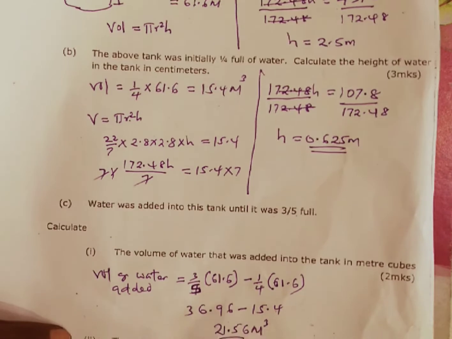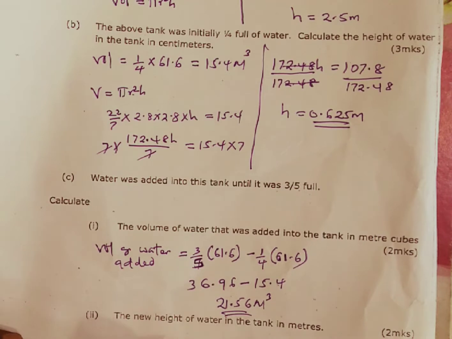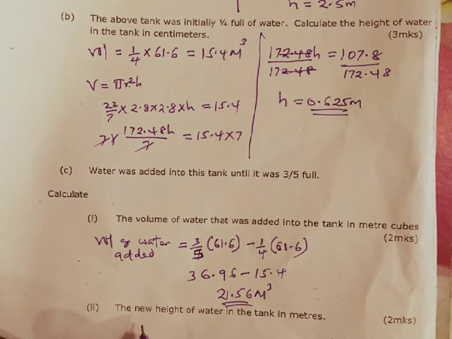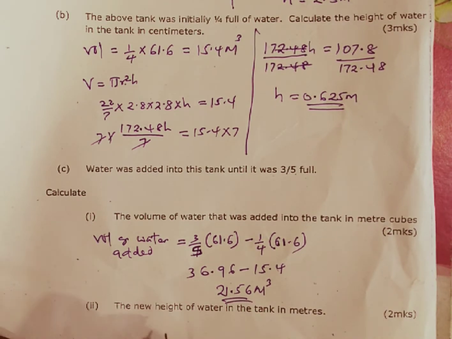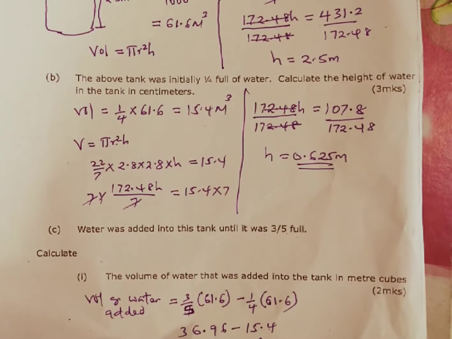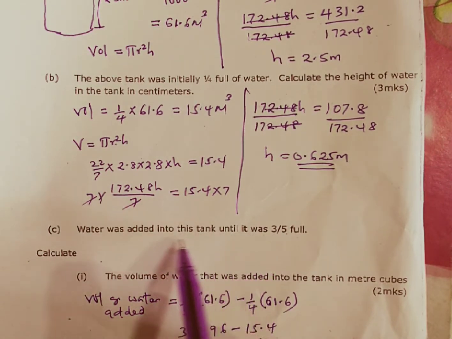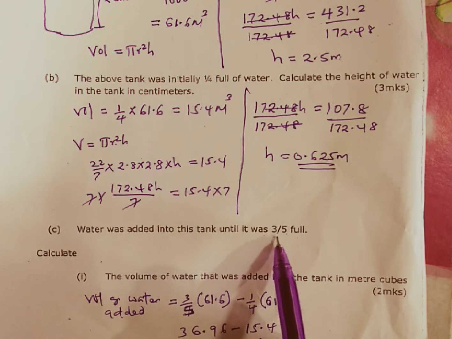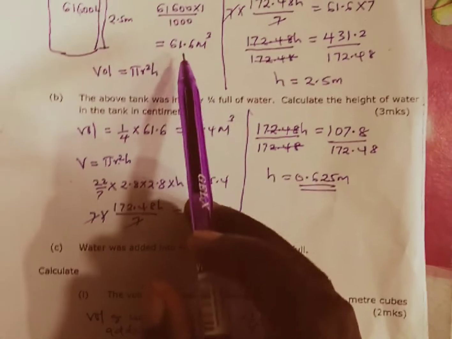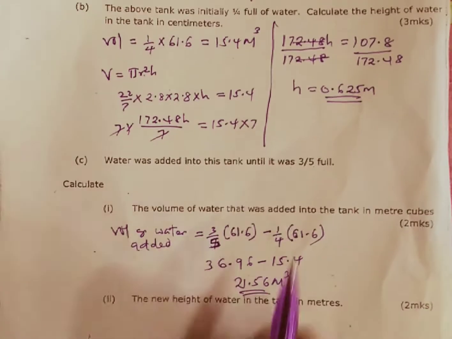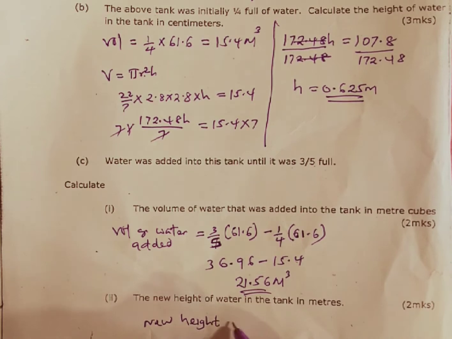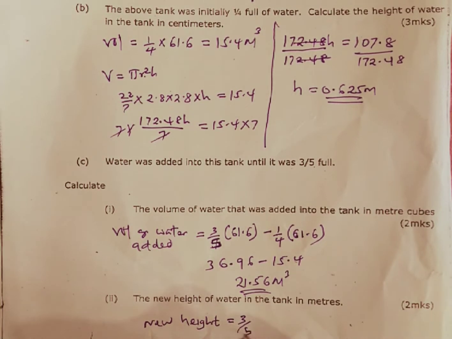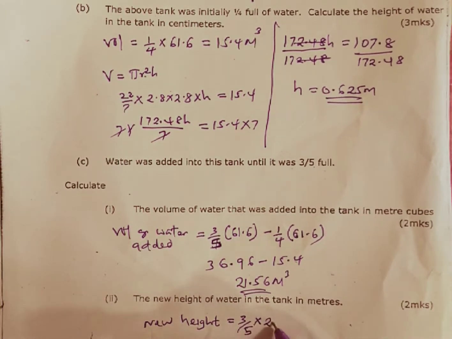The next question we have is that of calculating the new height of water in the tank, and in this case, since we have been told that the water was added until 3/5 full, and we know the total height of the tank is 2.5, we can now calculate the new height, and the new height is going to be 3/5 of the total height of the tank, which is 2.5.